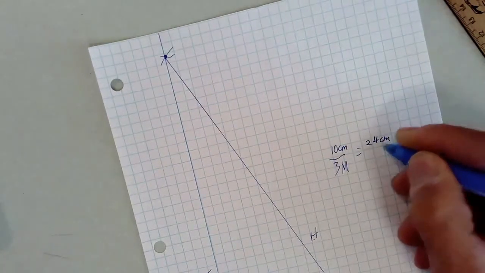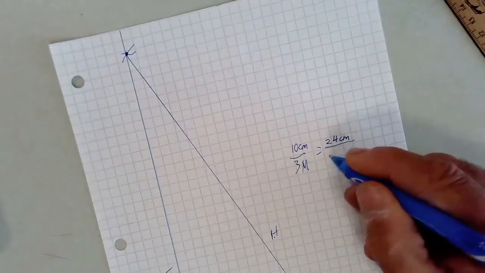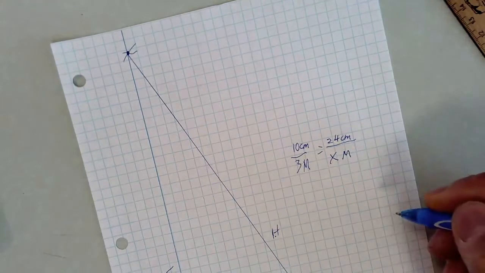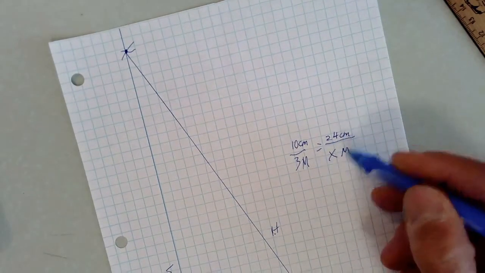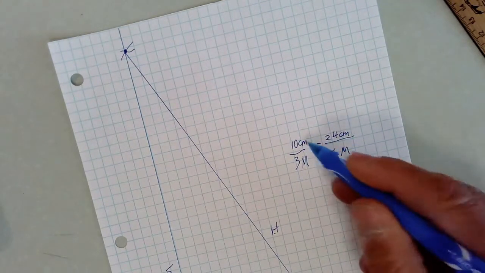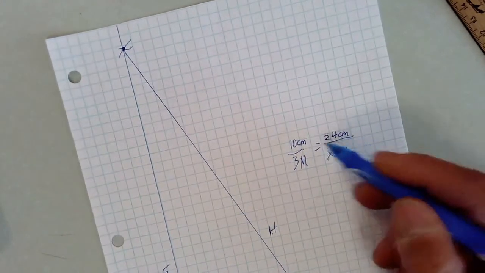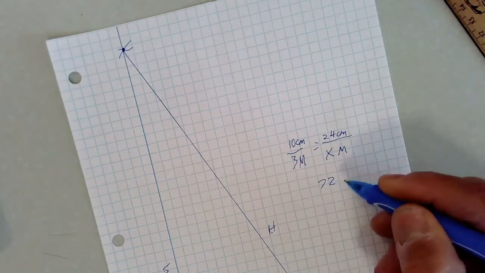24 centimeters. And so what I want to know is how many meters does that represent? So if you do a little math, just cross multiply. You know the proportions, the cross multiplying sums are equal. So 3 times 24 is going to be 72.